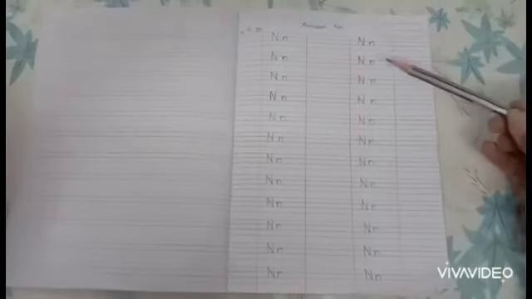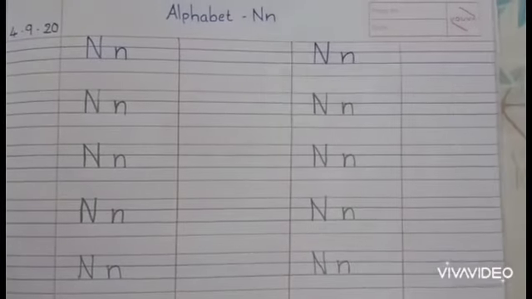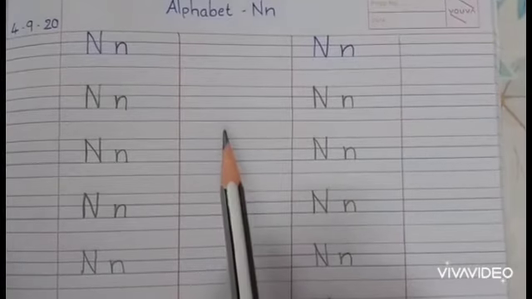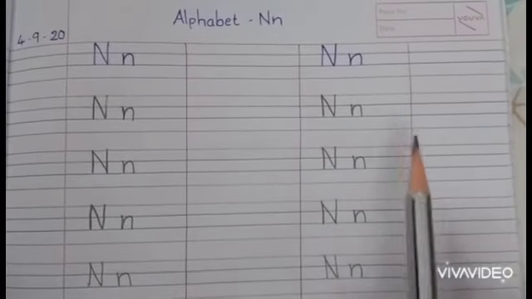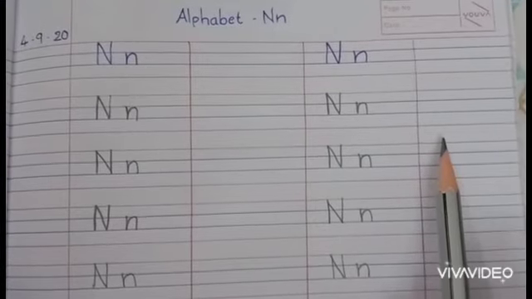So children, this way you have to complete the writing of alphabet N in your notebook. Now we will draw two objects related to alphabet N. So in the second column we will draw a net, and in the fourth column we will draw a nest.